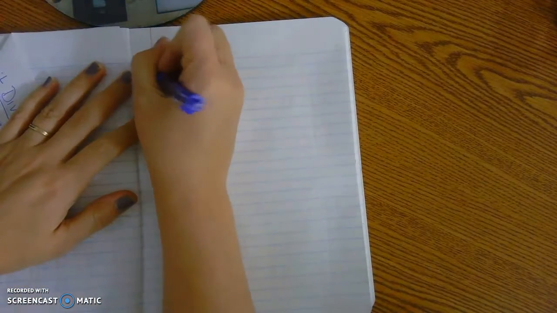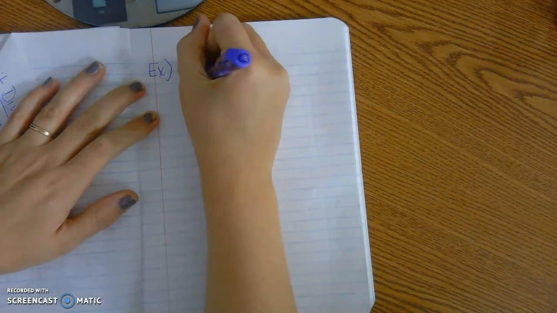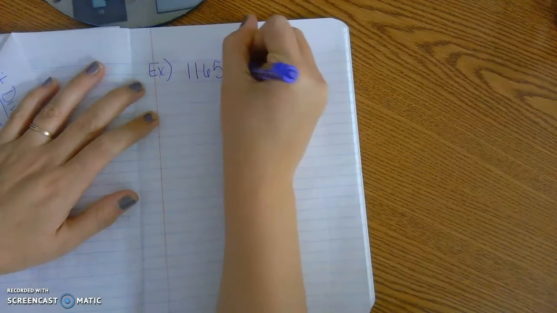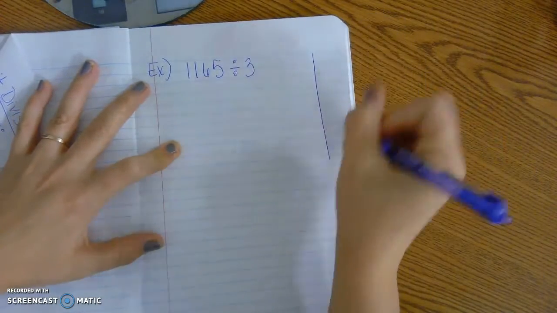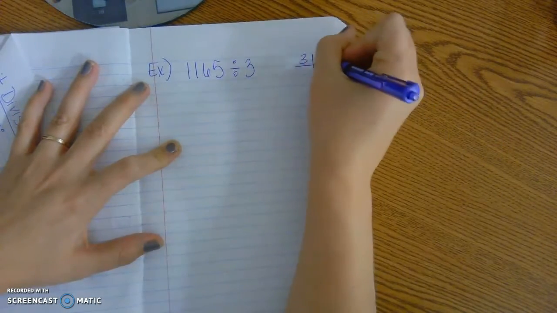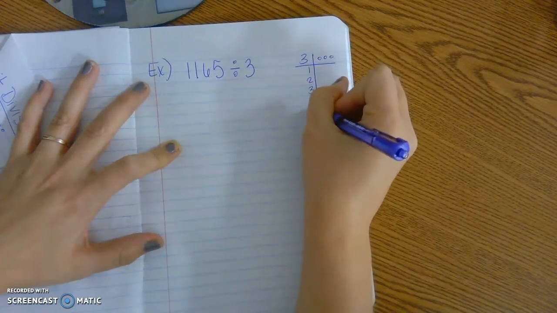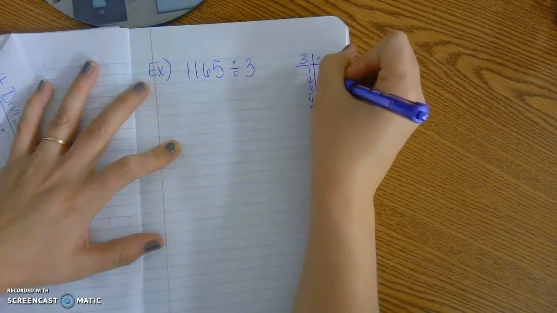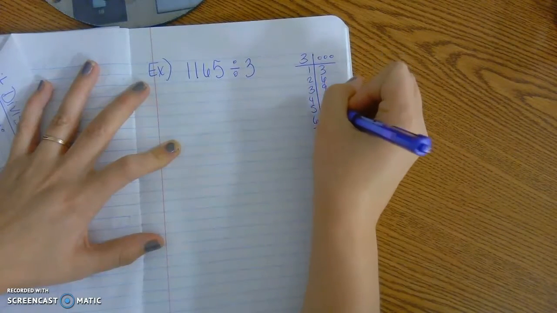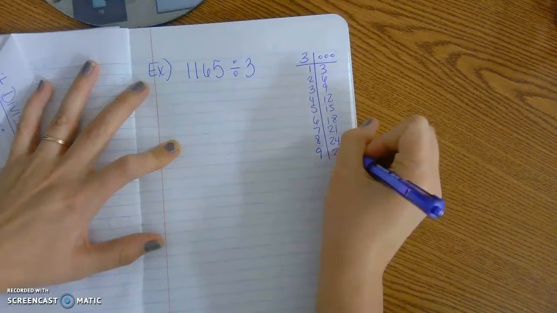Okay, so here's our next example. This one is 1,165 divided by 3. So I'm going to make a 3's chart. 3, 6, 9, 12, 15, 18, 21, 24, 27.